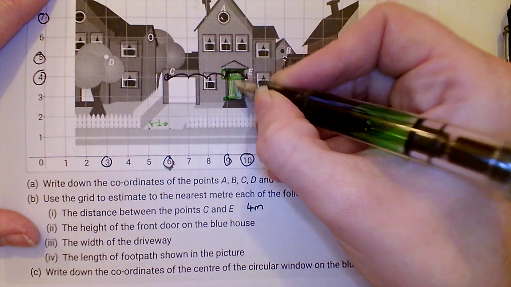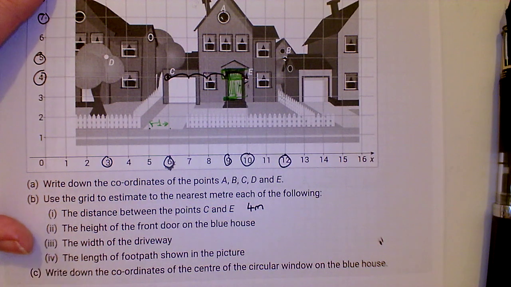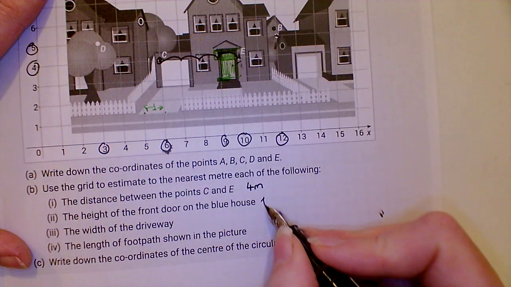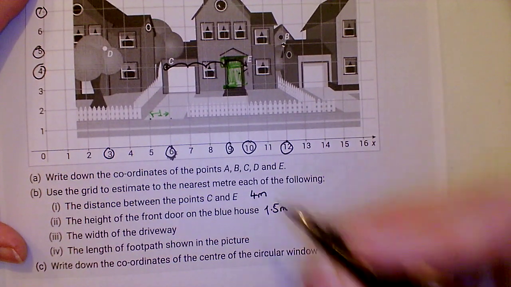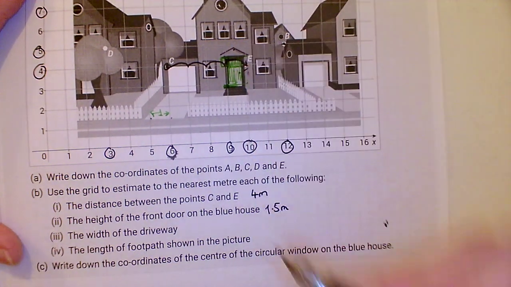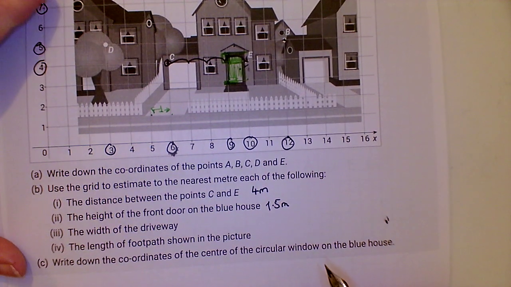So what would we say? 1 metre and maybe another half of a metre. So I would say 1.5 metres. Now if you said 1.6, 1.7, if you included this, you need to indicate it. I definitely wouldn't call it 2 metres high, but 1.5 metres seems about right.